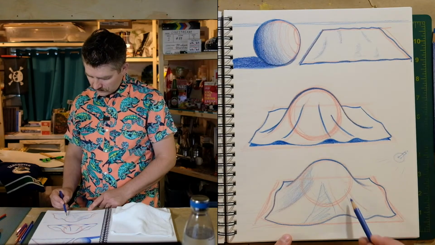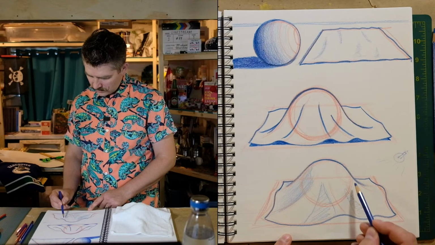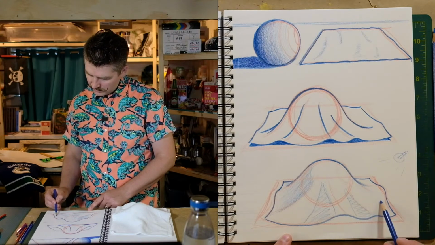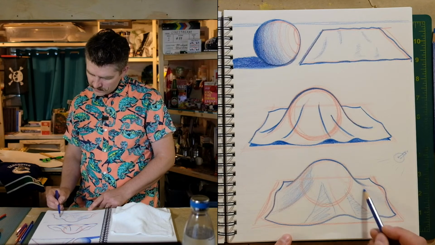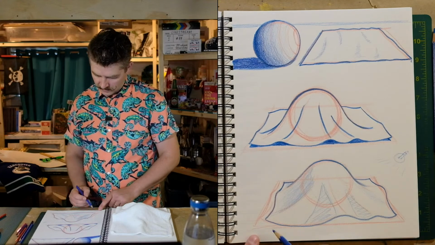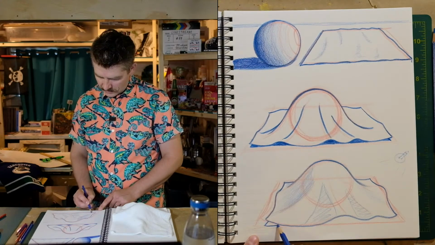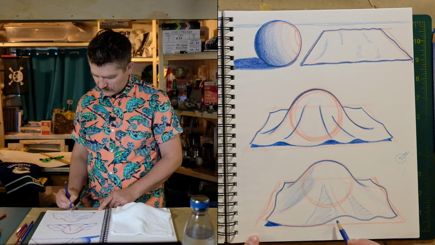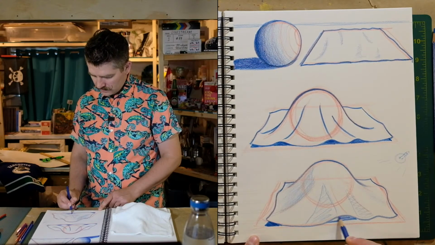All right, so this area here is going to be darker. We might put a little bit of rendering right in here. And obviously under here it's going to be really dark, so I can just darken that in now.